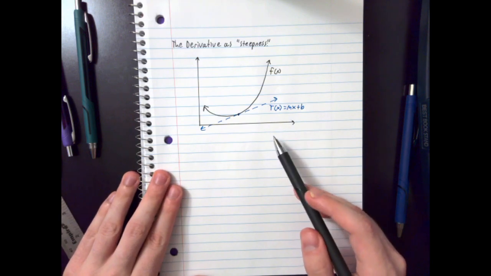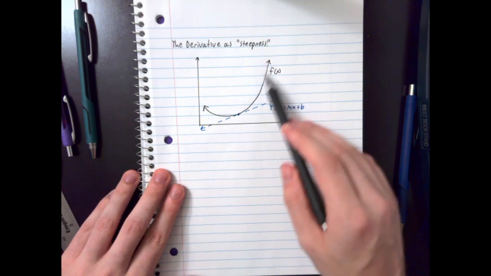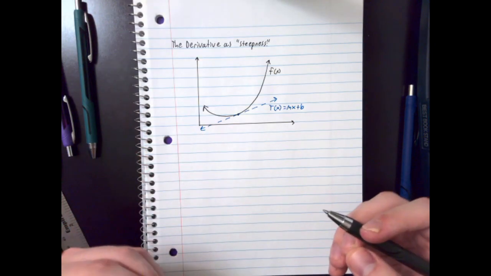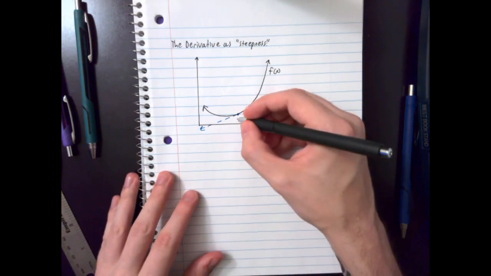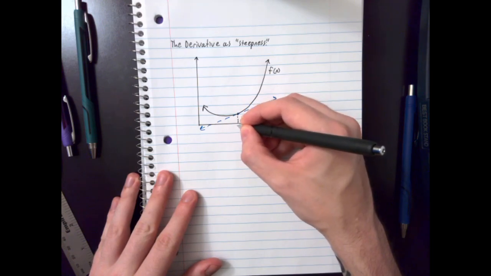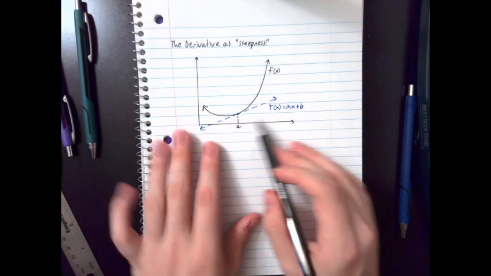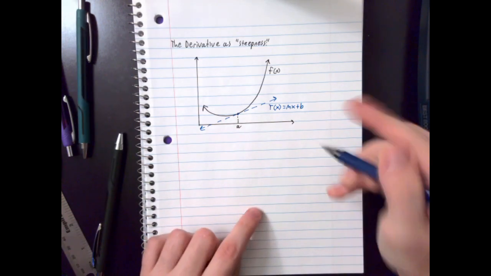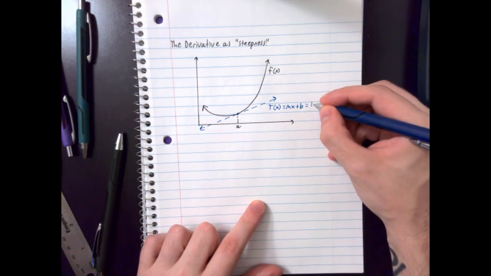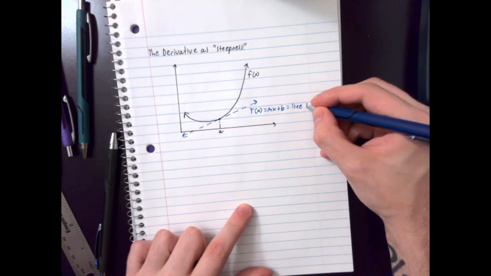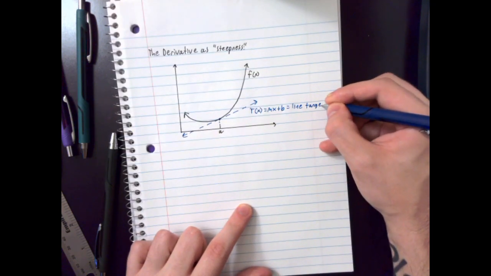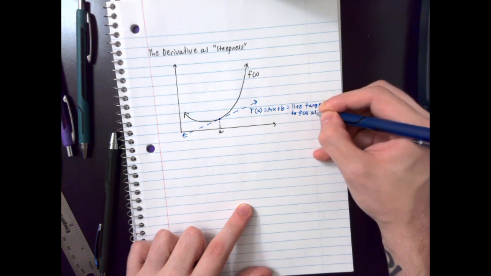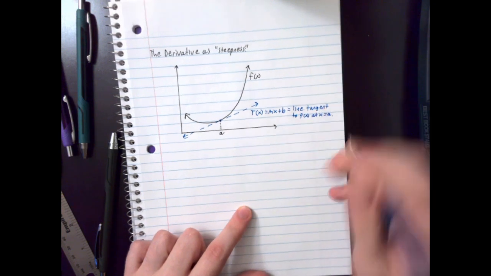But if I just say that my function is this, and I say that my tangent line is this, I want to somehow quantify the derivative in regards to this slope. So this is the line tangent to f of x at x equals a.